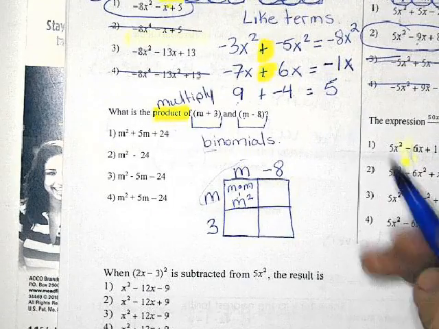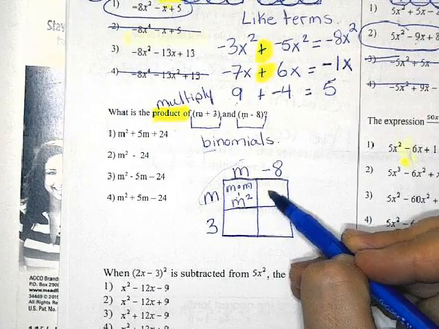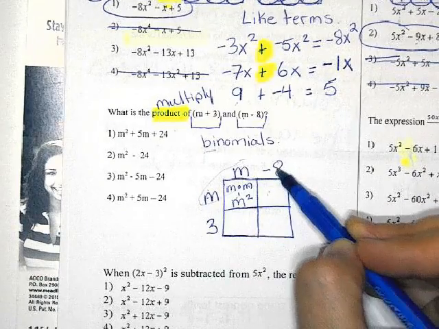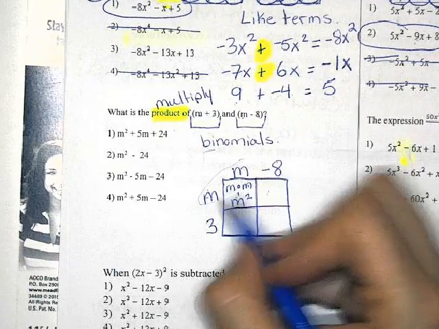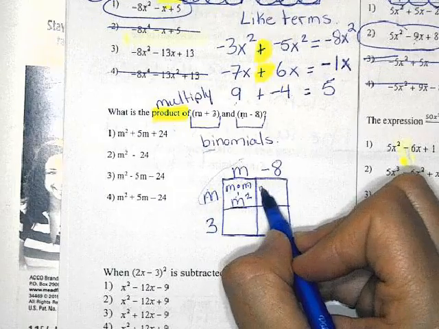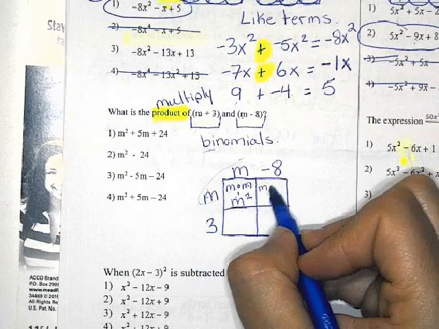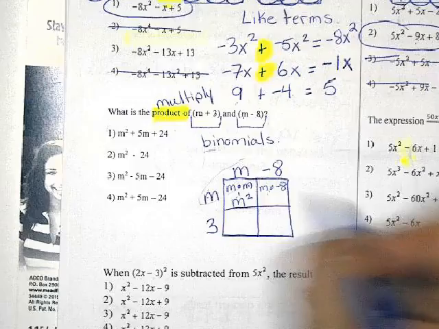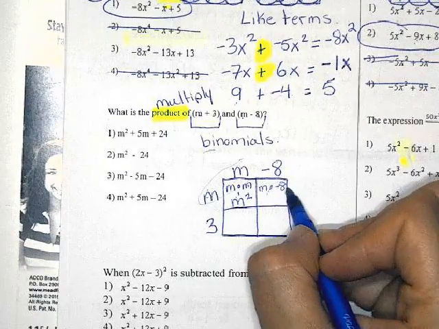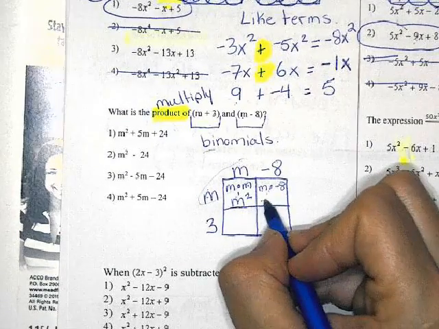Okay, so remember this box here would have been big B and little b. So we would do big B, which is our m, times our little b, which is -8. What's m times -8? Negative 8m. -8m.